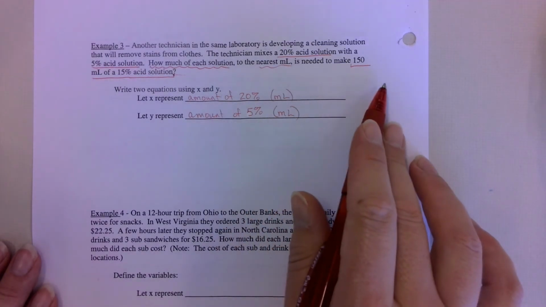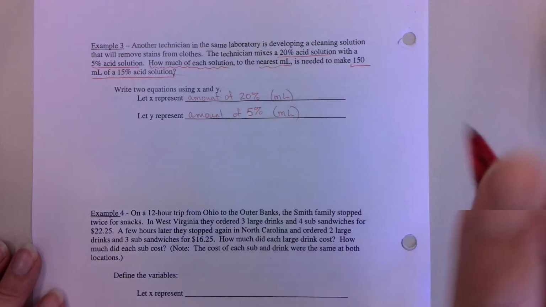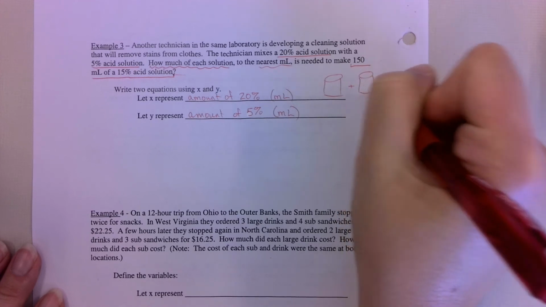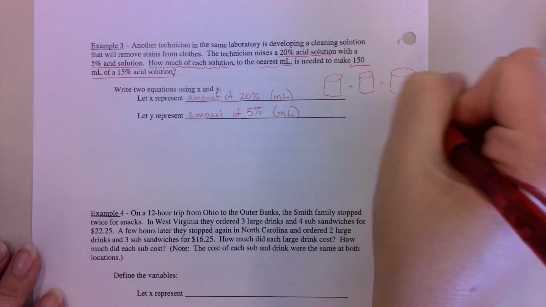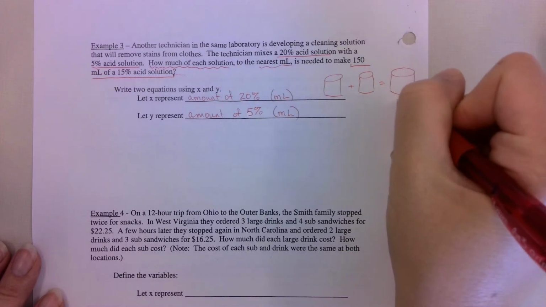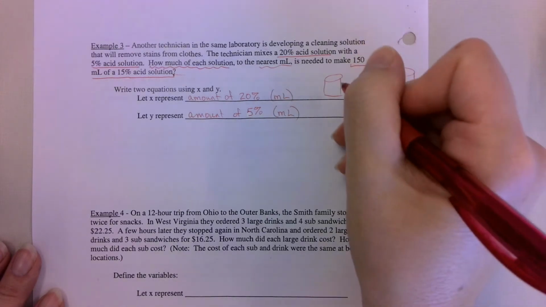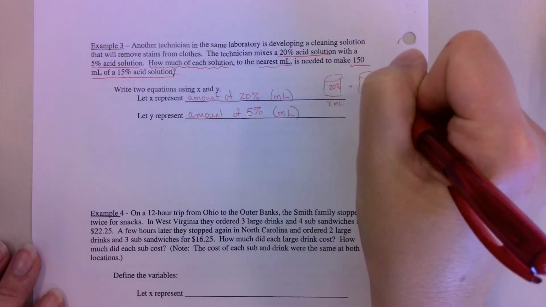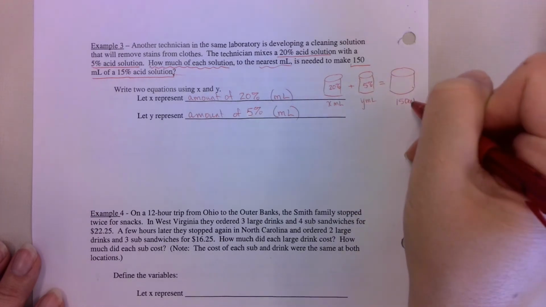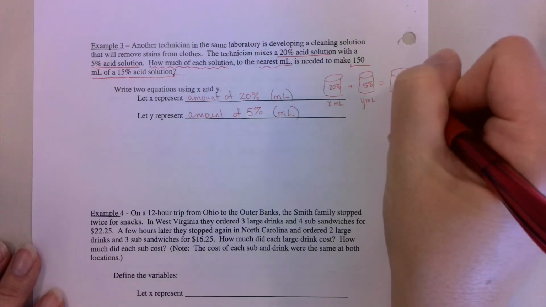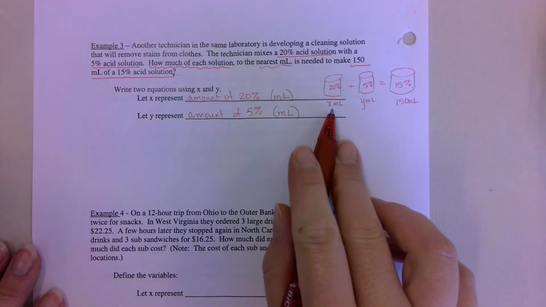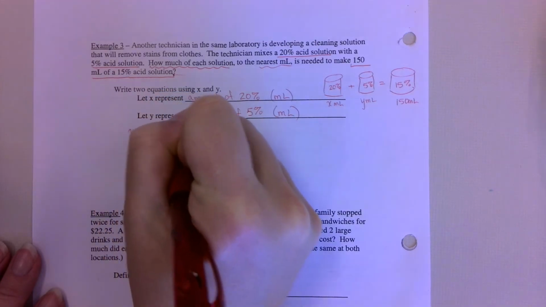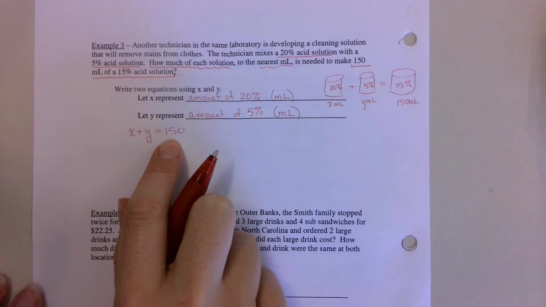So if drawing a little picture helps you and organizes your thoughts, then go ahead and draw the picture. I'm just drawing those little cylindrical beakers. You can be as fancy as you want, and here's one at the end. And so I want 150 milliliters here, and in here are X milliliters at 20%, the higher concentration, 5% with Y milliliters, and I have the total here, and it's a mix that gives me 15%. So if I add up the two liquids, X plus Y, I get 150. So liquid plus liquid equals total liquid.